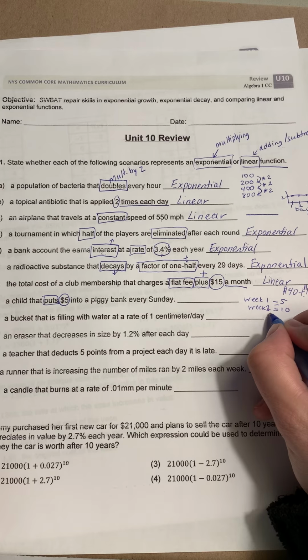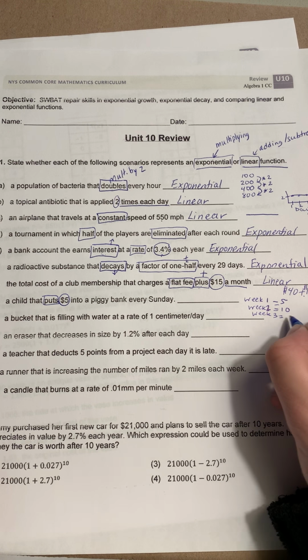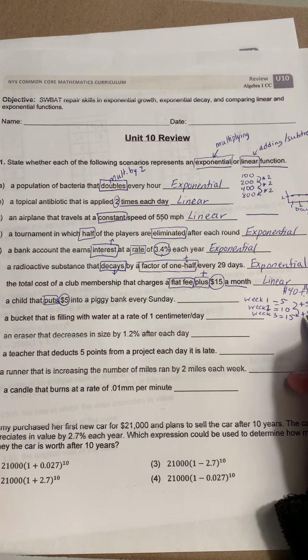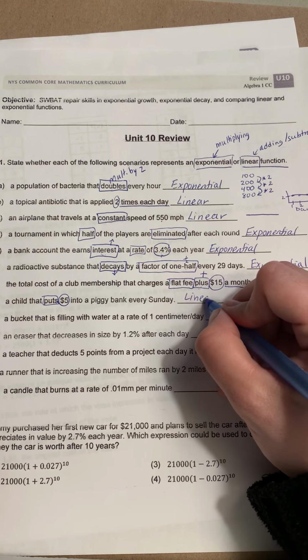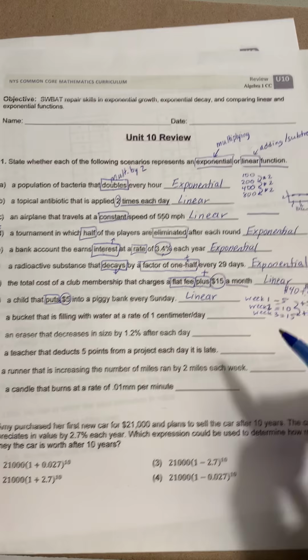Week 3, I put another 5 in, so now I'm up to 15. So each week, I am increasing by 5 by adding 5 each time. Because I'm adding 5, it's going to be linear. Remember, adding or subtracting is linear, multiplying is exponential.